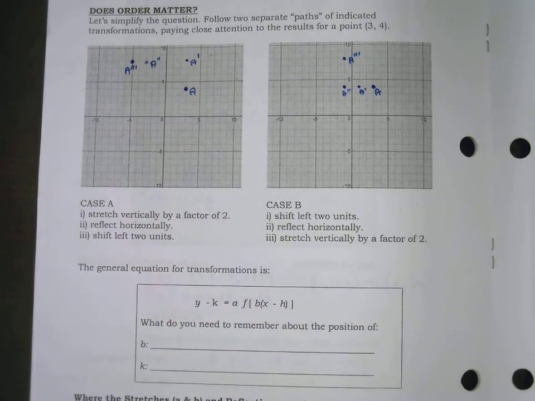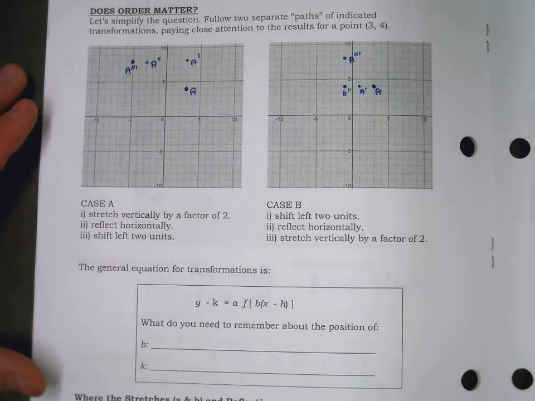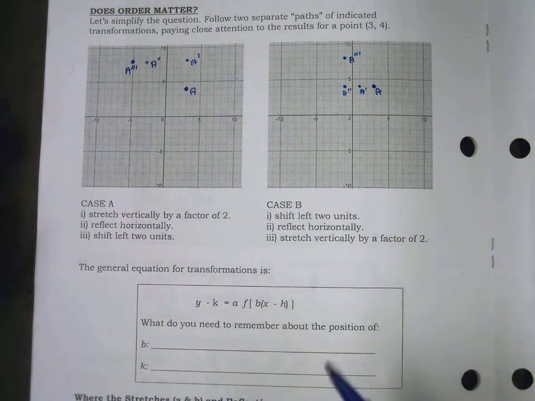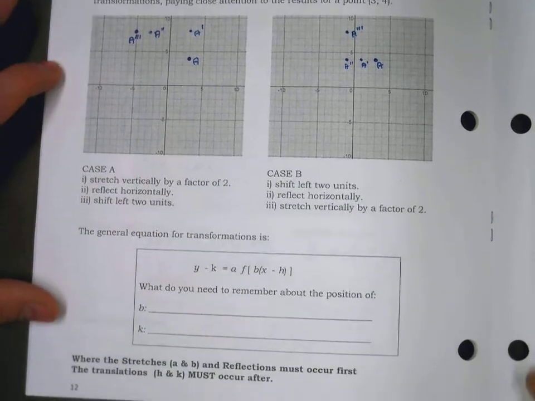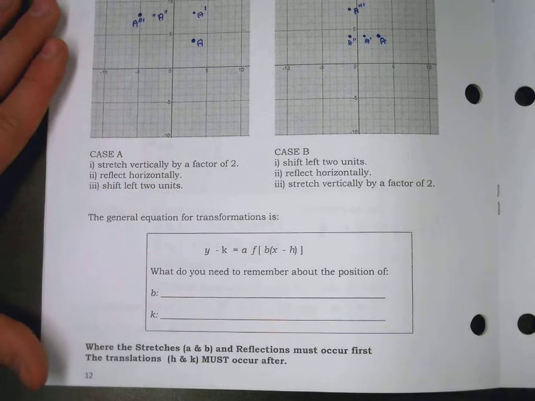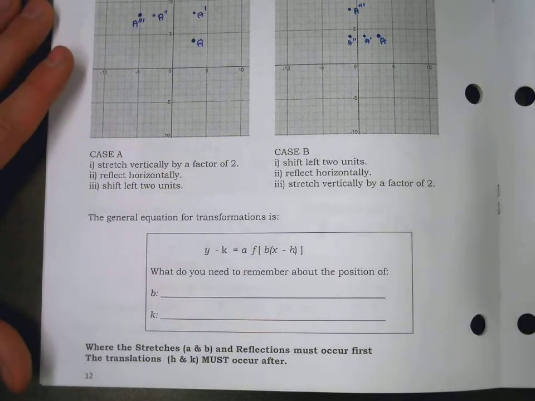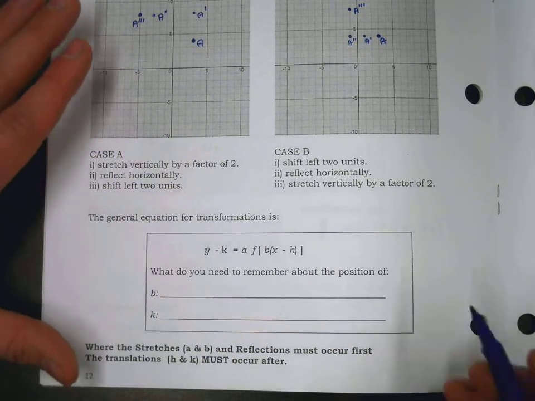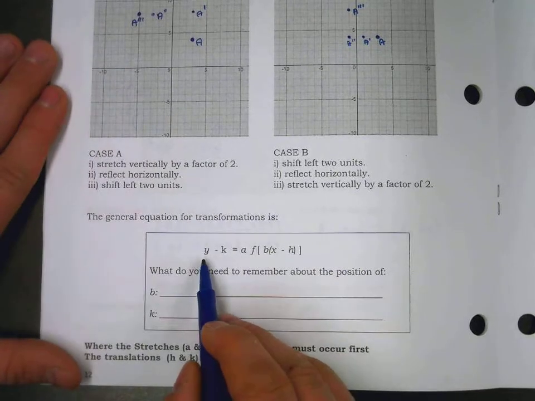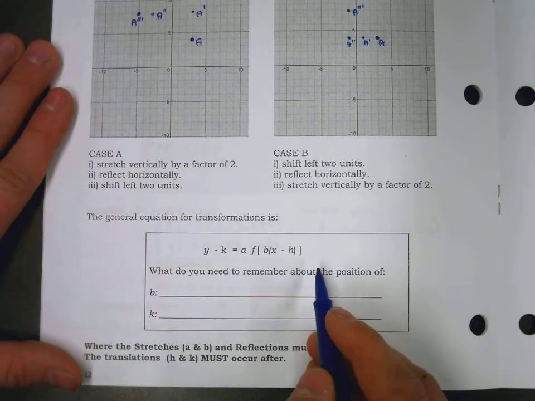Now, what we're essentially doing is following the order of BEDMAS in a way. We are going to be doing our multiplying and dividing before we do our addition and subtraction. So one of these answers is technically supposed to be correct, and according to BEDMAS, we are going to be doing these reflections and stretches before any shifting. So a general equation for transformations looks something like this.